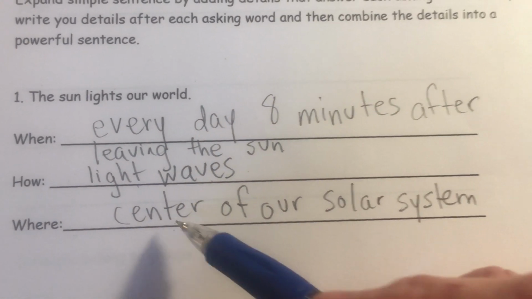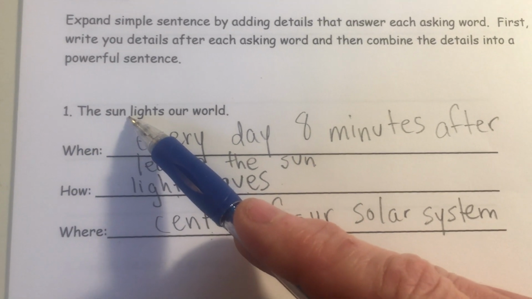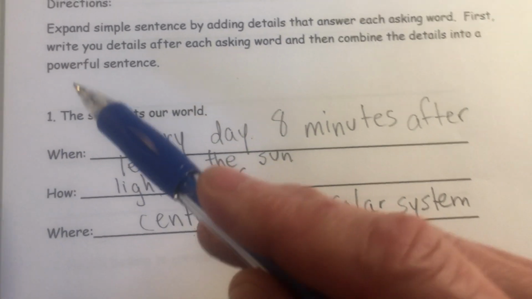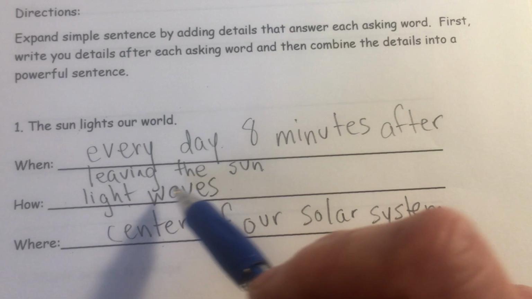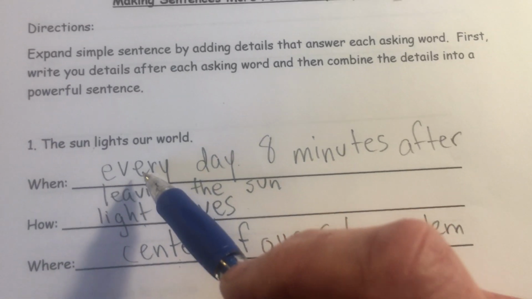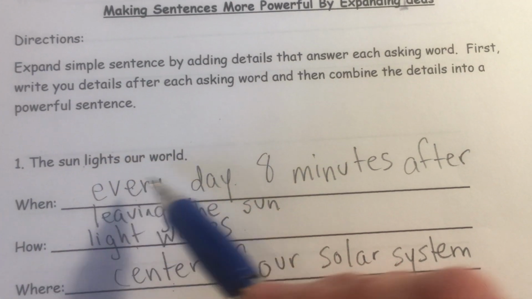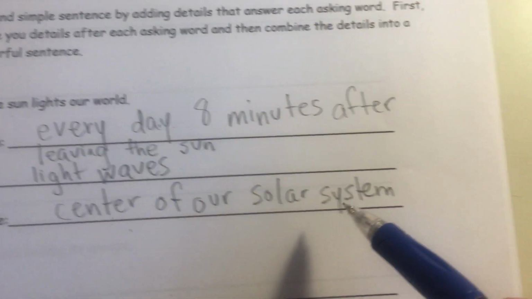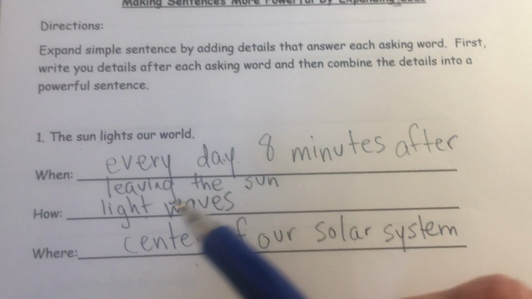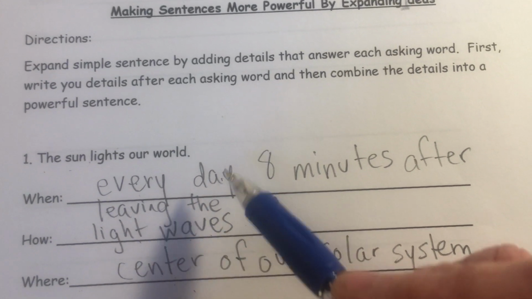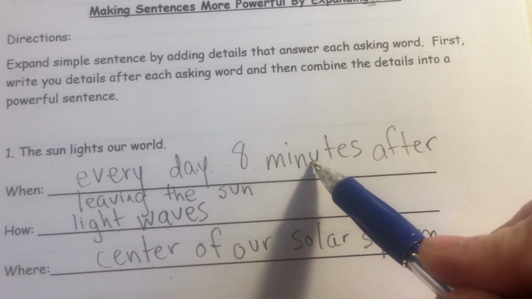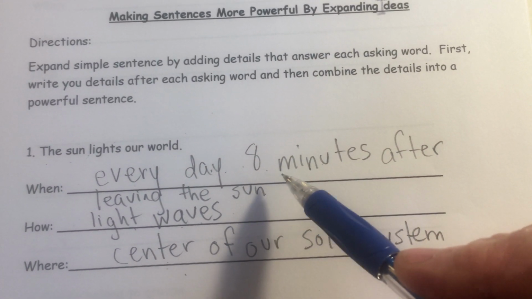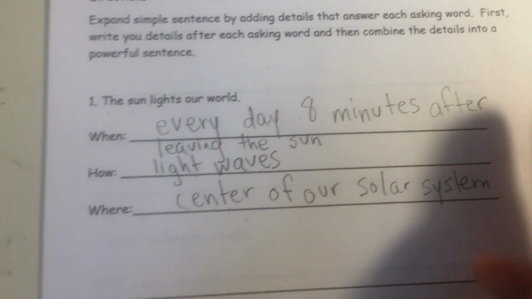Okay. So let's see. How can we say this? So what's at the center of our solar system? The sun. So that could be like an appositive. Every day, that is also when it happens. So we could say, for example, every day, comma, the sun, comma, which is at the center of our solar system, comma, sends light waves that travel 8 minutes to light our world. How about something like that?